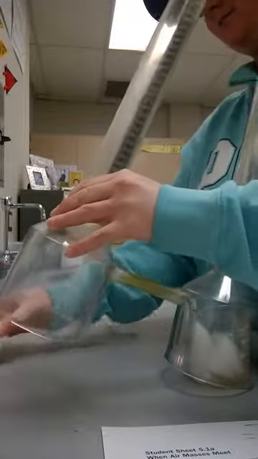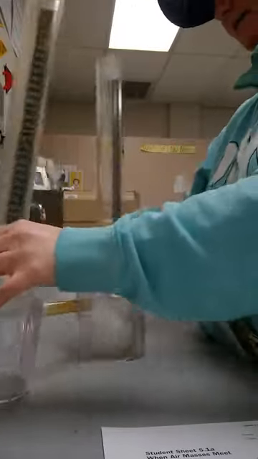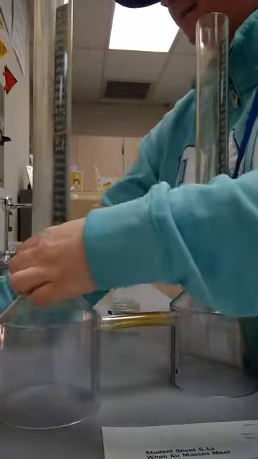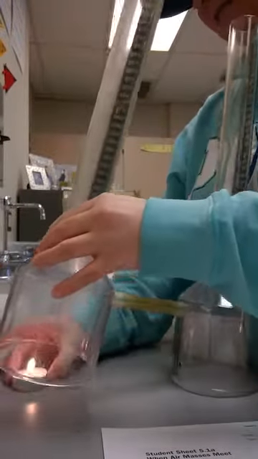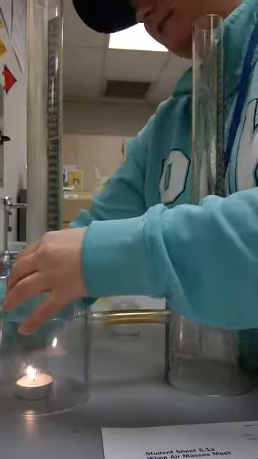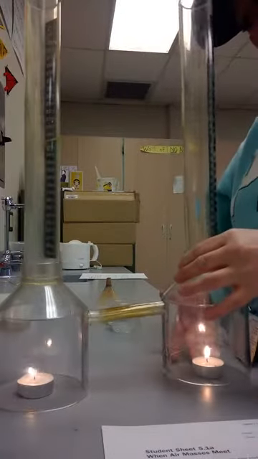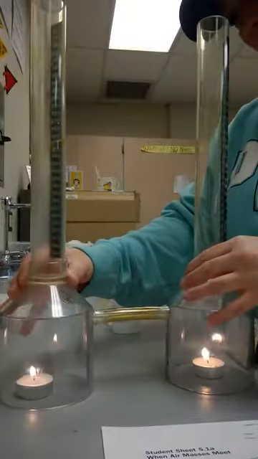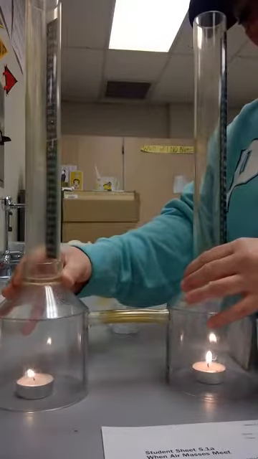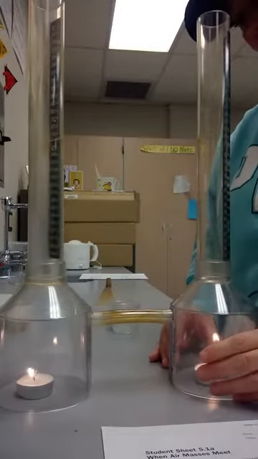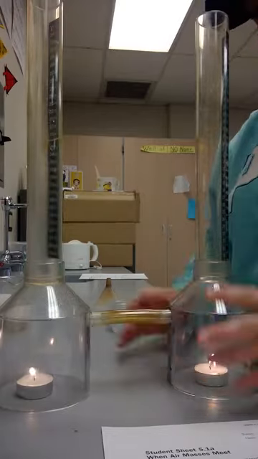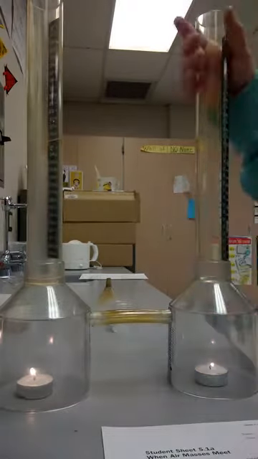Our next scenario is looking at hot, hot. So again, I've got my variables in this case. We're going to use a candle to represent our hot, hot or warm, warm scenario. So give it a minute just to kind of acclimate. So I've got my 2 candles in here, trying to center them. Warm up both of our chambers and our tubes.